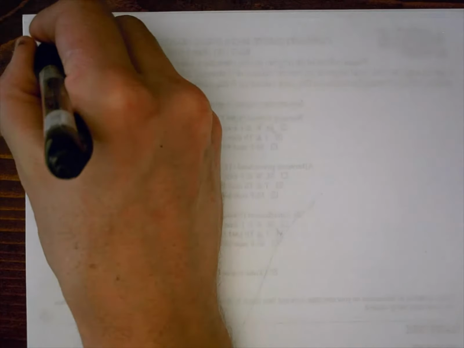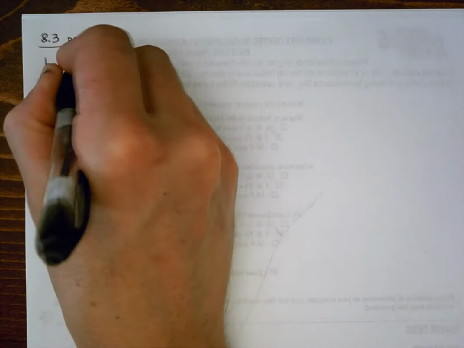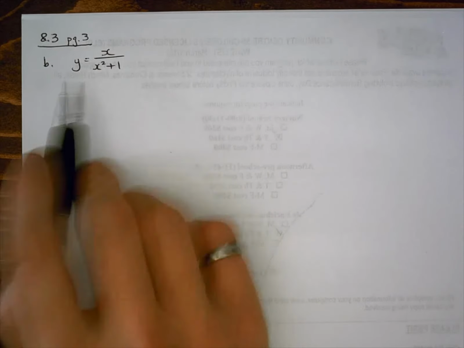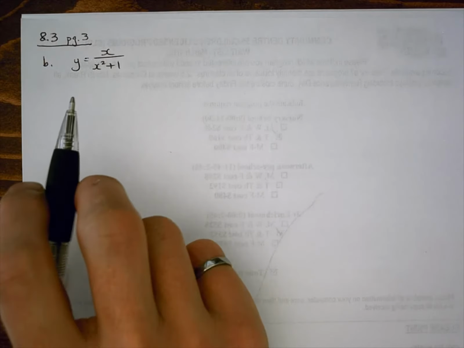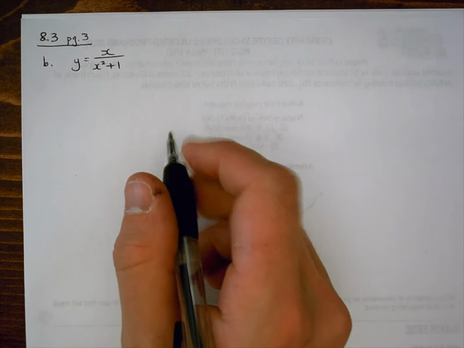Okay, let's make a big new page here to do our last example. So this is section 8.3, page 3. And let's do question B. And question B is y is equal to x over x squared plus 1. And we're very sad because it is a rational function, so we know it's going to be a tough derivative. Now, remember, we're finding the second derivative. If we're looking for concavity and points of inflection, so immediately we should just be looking for the second derivative.